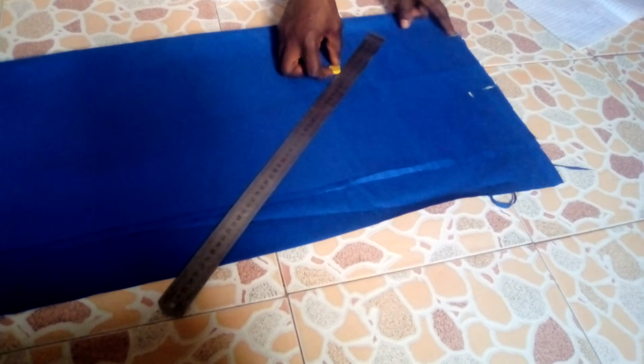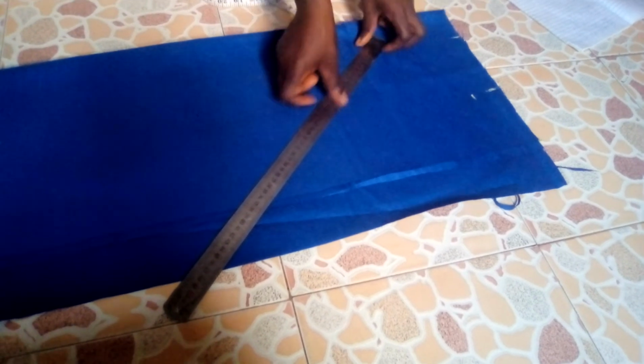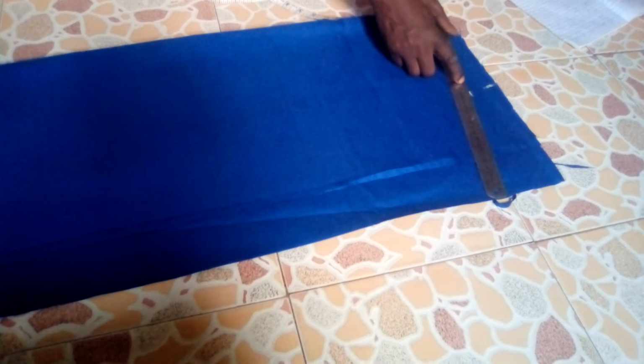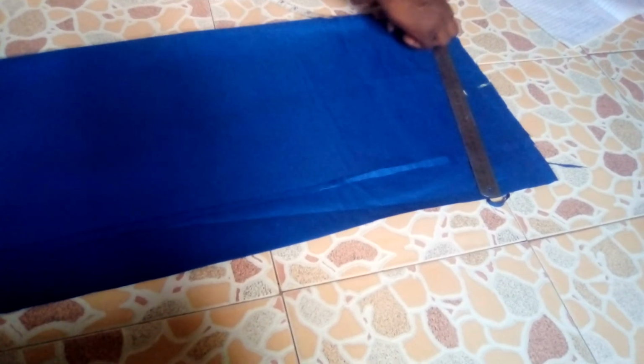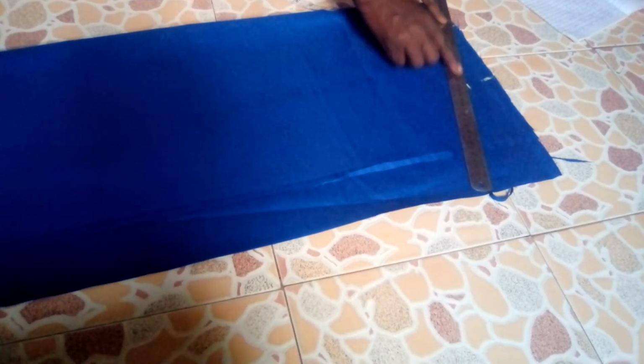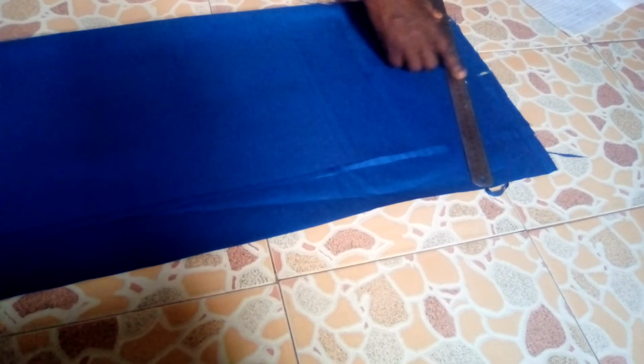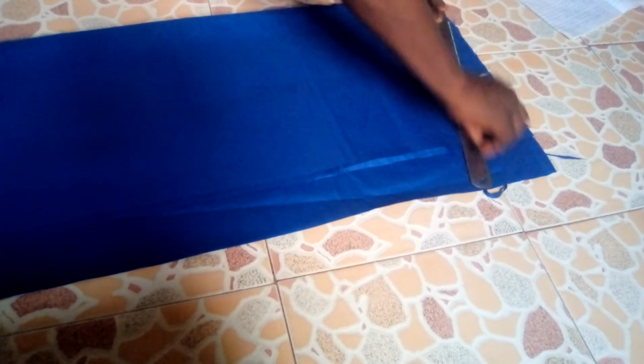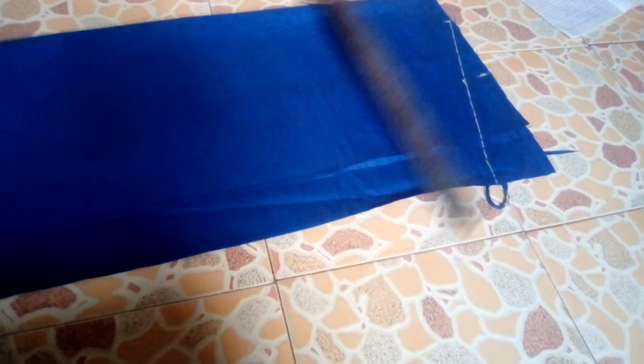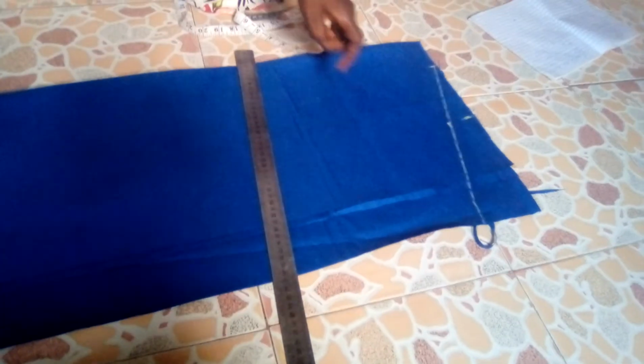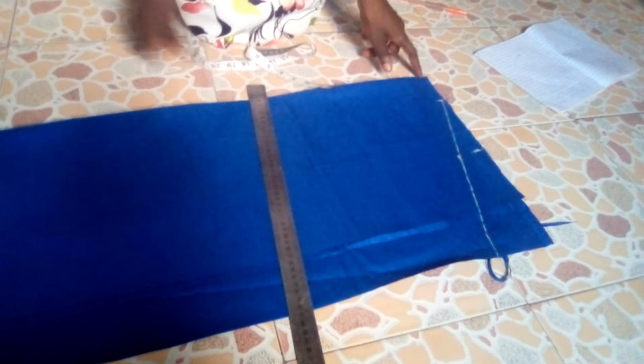Then the essence of this one is this. You will place your ruler and come to this particular place that you have marked. Place your ruler slanted like this. Then you will slant like this. Let me tell you, don't come to this place. Don't start your slanting from this place.